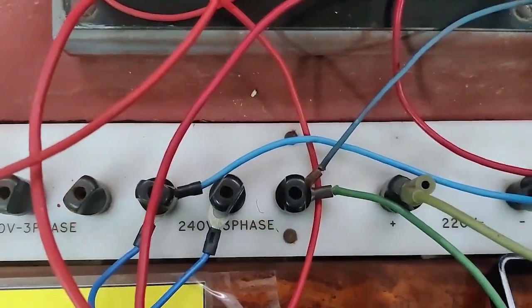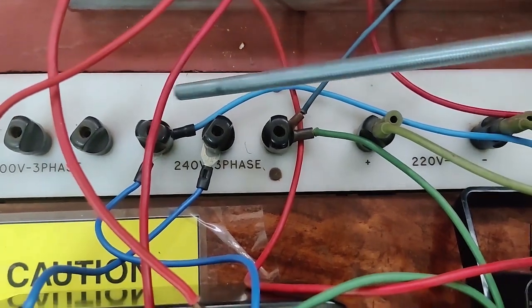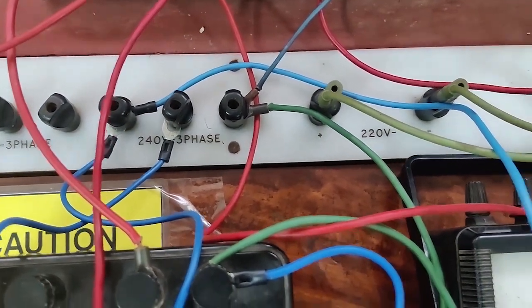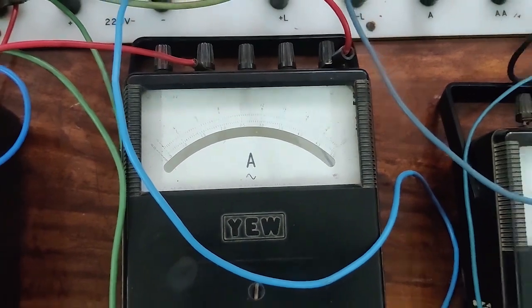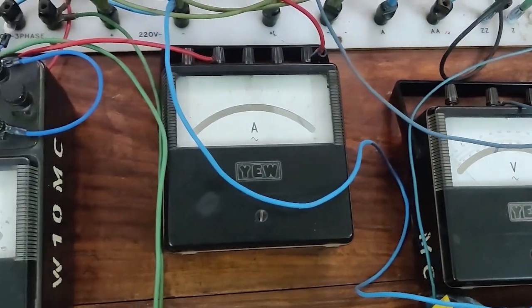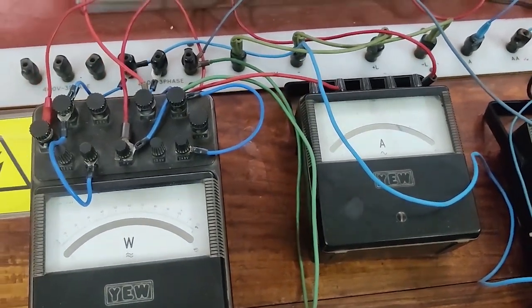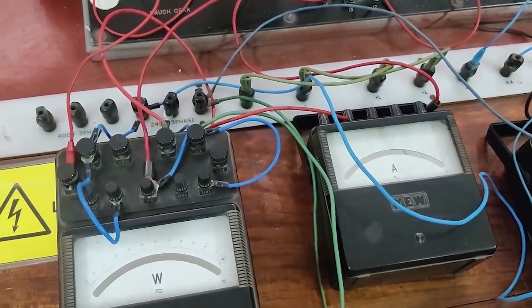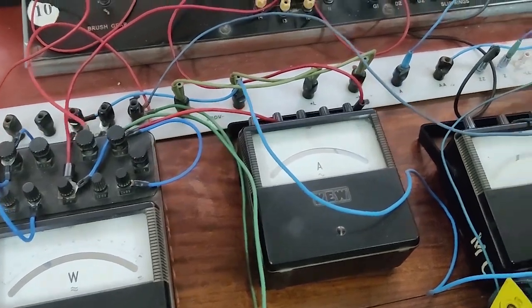These are the 240 volts 3-phase supply terminals. They are connected to the wattmeter, ammeter and voltmeter as shown in the previous circuit diagram. You can get a better understanding of how the connections are done when doing this practical physically in the laboratory.